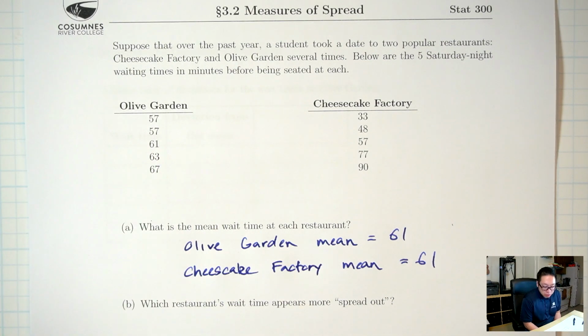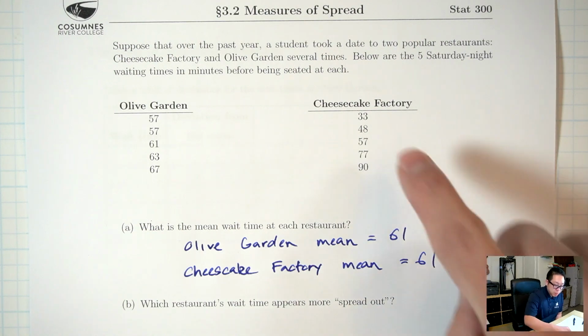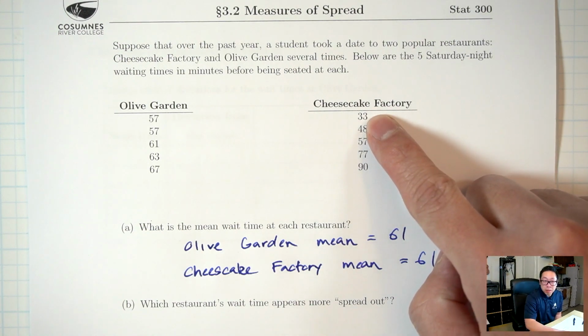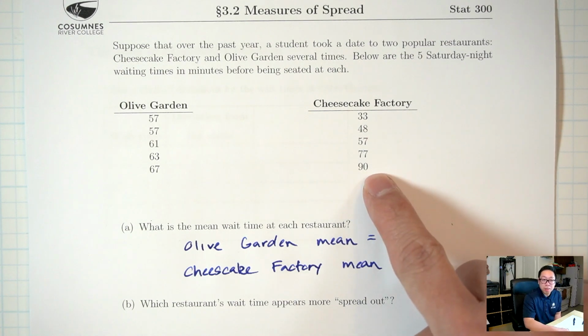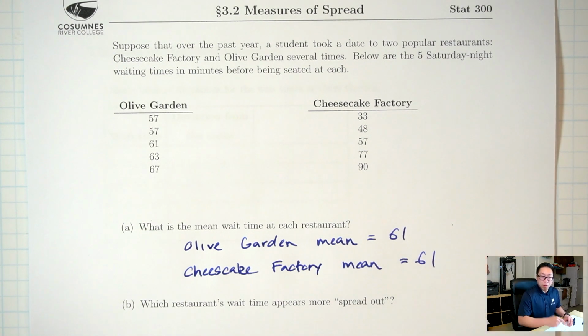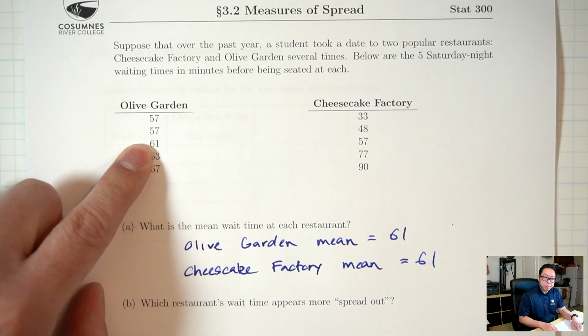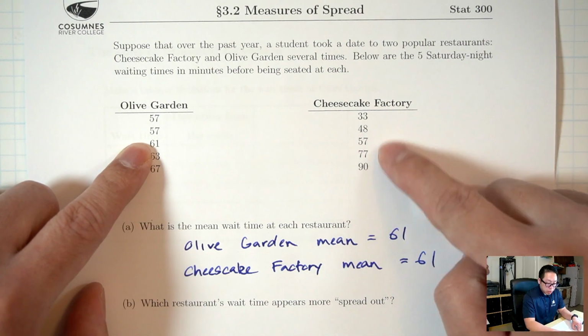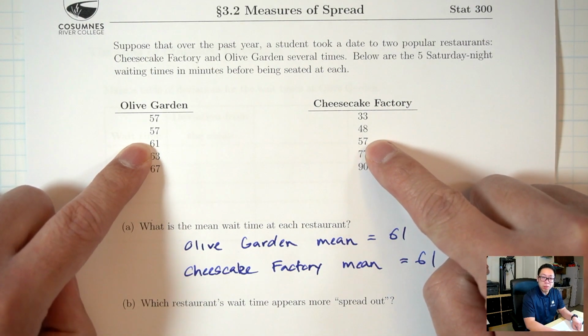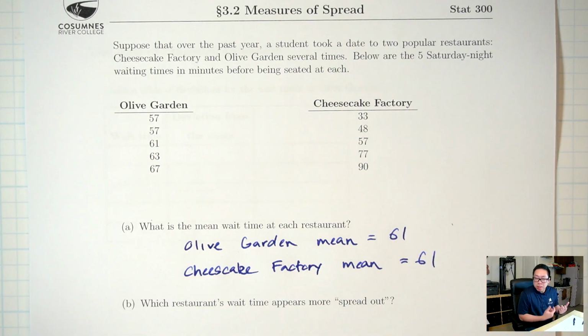At Cheesecake Factory, the wait times are more all over the place. Could be as low as 33 minutes, or it could be as high as 90 minutes, an hour and a half. So looking at the mean alone doesn't tell you the full story of the data. And even looking at the median alone doesn't tell you the full story of the data. The data is already in order, so the middle number here is 61. The middle number on a Cheesecake Factory is 57, so 61, 57, also about the same.